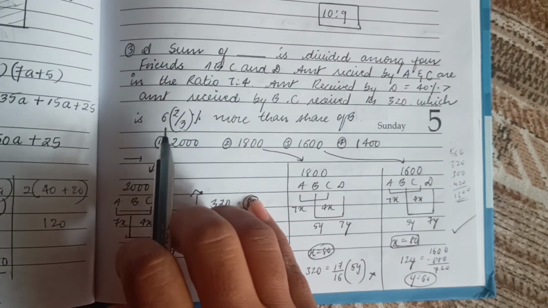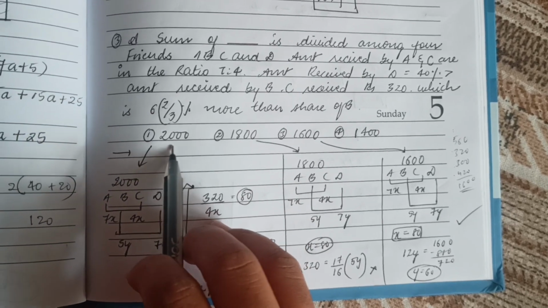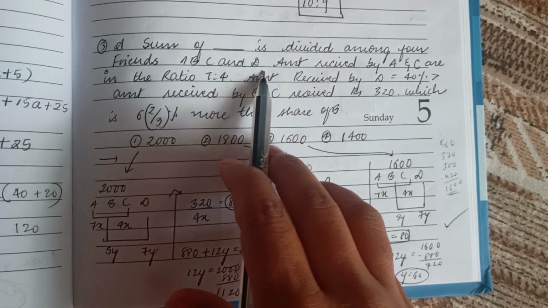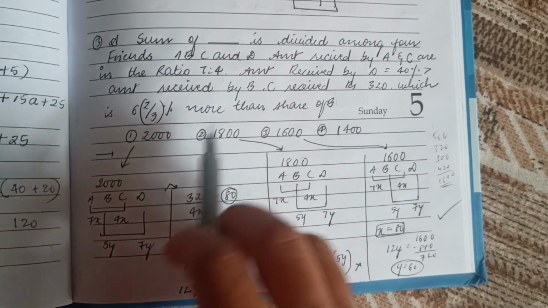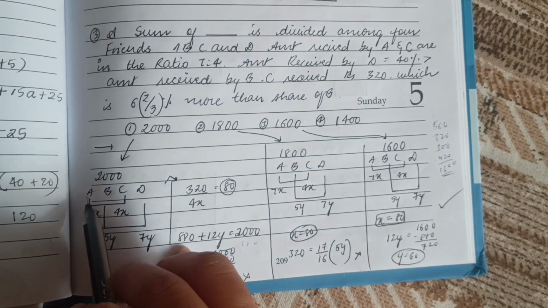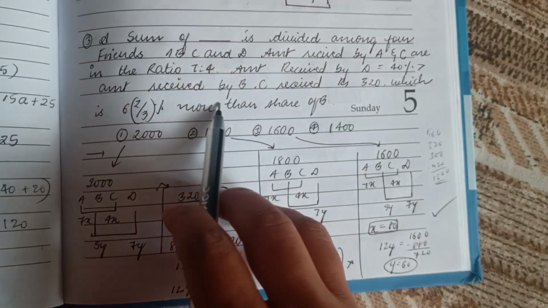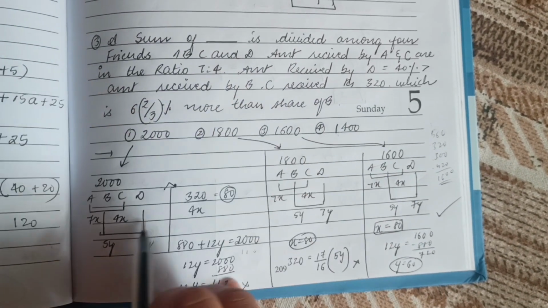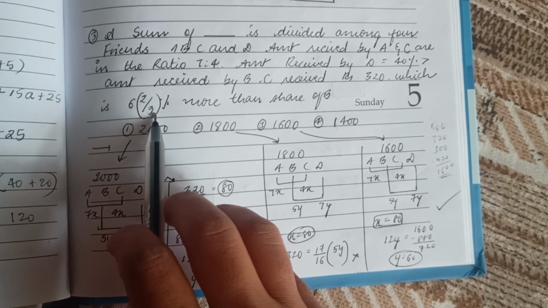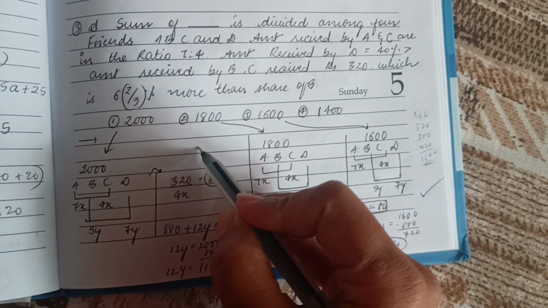So let's solve this question option-wise. I have taken the total amount as 2000, and this 2000 we have to divide among the 4 friends, that is A, B, C, D. They have also given that the ratio between A and C will be 7:4, so that is 7x and 4x. Also they had given the ratio between B and C. Since 6 2/3% means 6.66%, and we know that 6.66% will be equal to 1 by 15.